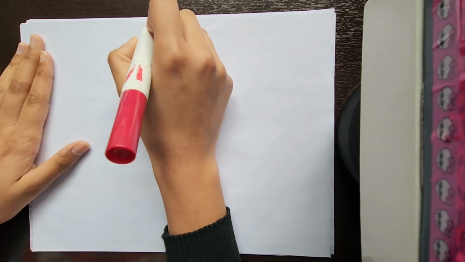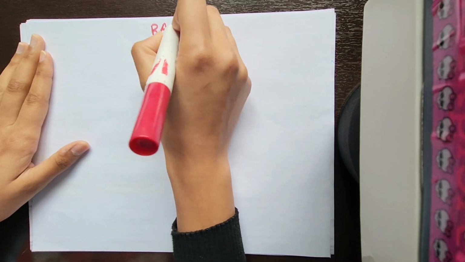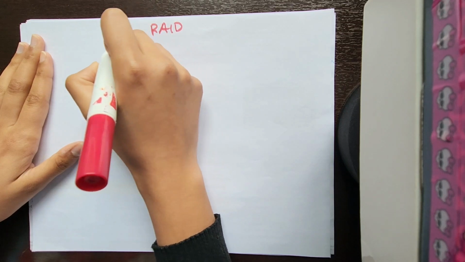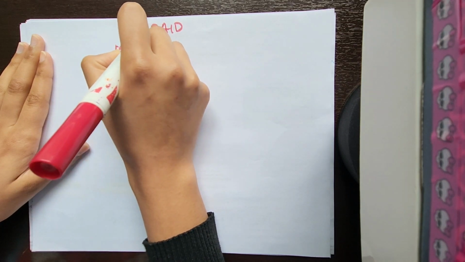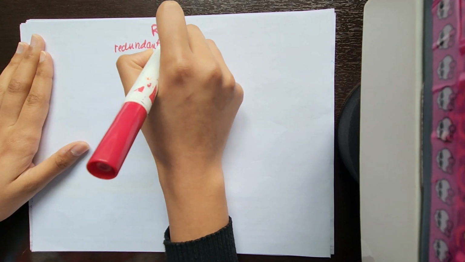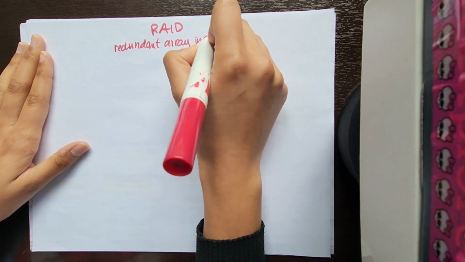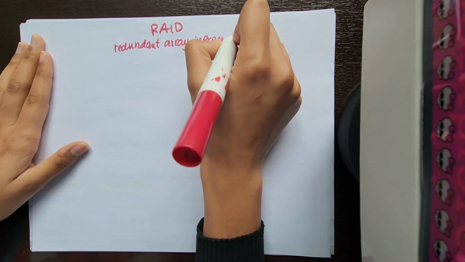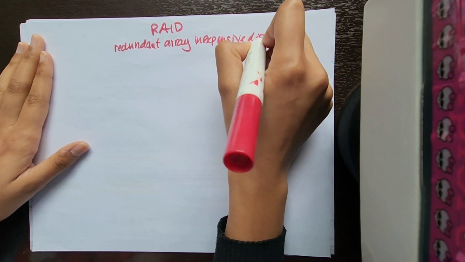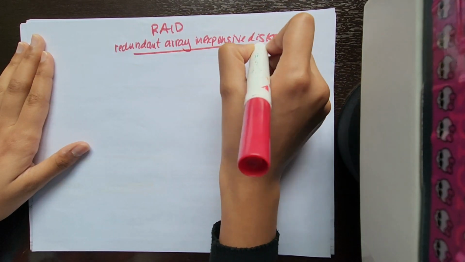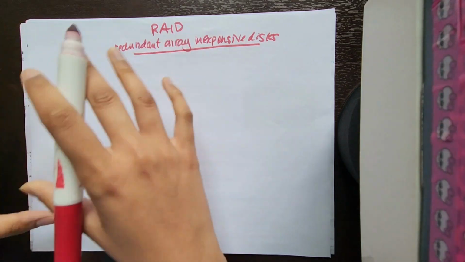Hi, so today we are going to be talking about RAID, which stands for Redundant Array of Inexpensive Disks. So, what is RAID and why do we have it?